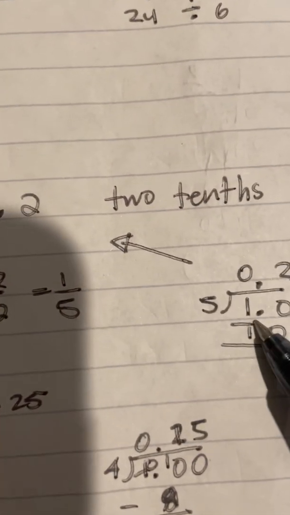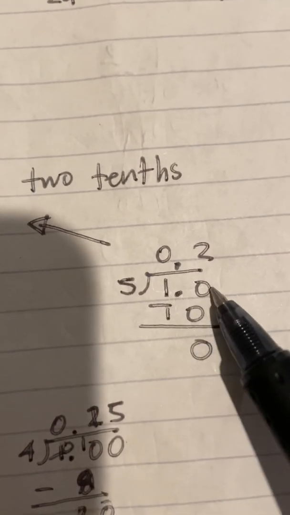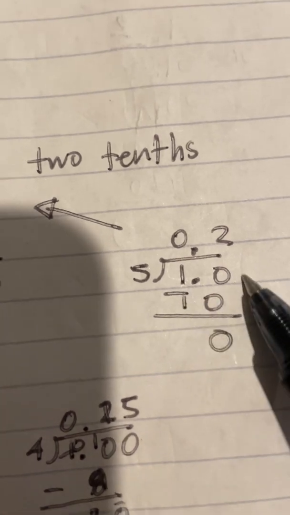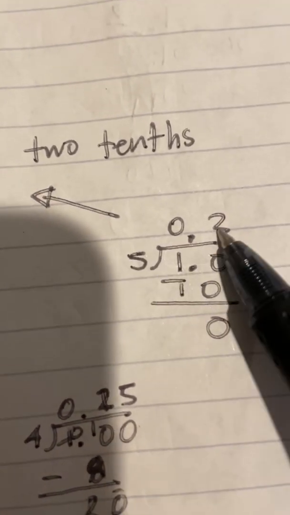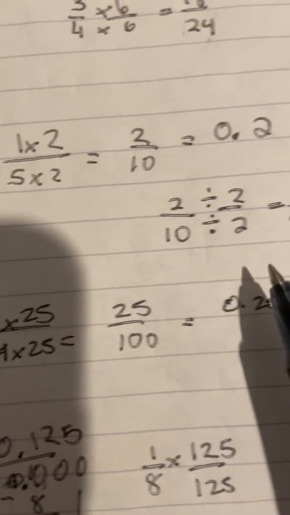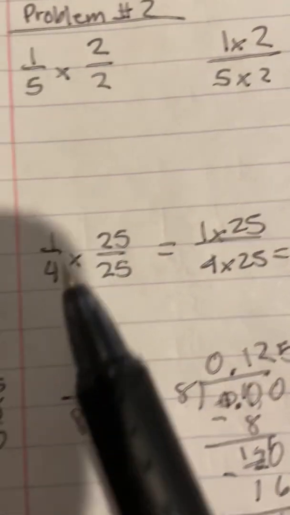And if I show my work and divide, 1 is my dividend, 5 is my divisor, and my answer appears as my quotient. But 5 does not go into 1, so I'm going to add a decimal and add a 0, put the decimal right there. So now I end up with 10. 5 goes in 2 times. 2 times 5 is 10. 10 take away 10 is 0, so it's 2 tenths, which still gives me the 2 tenths there.